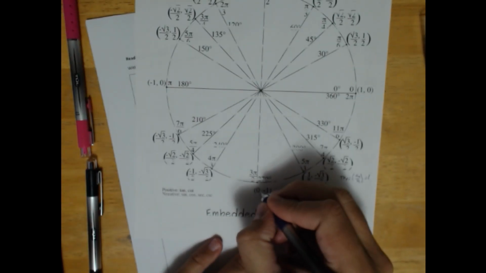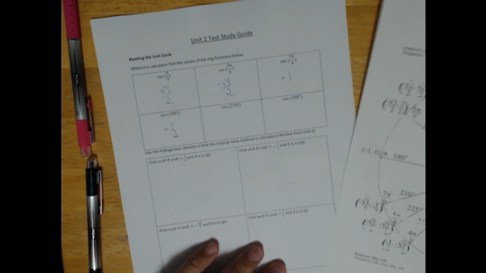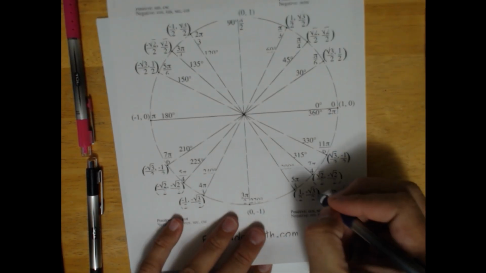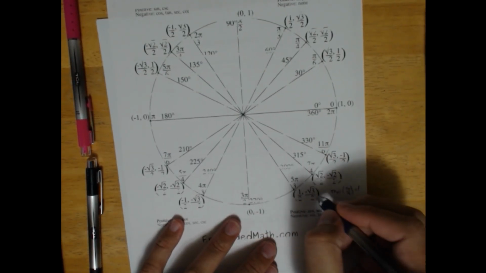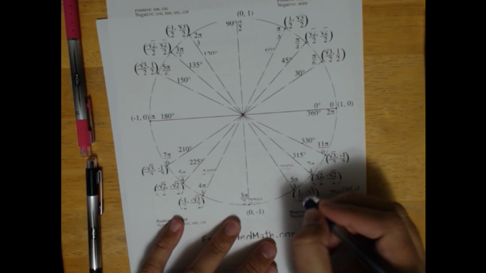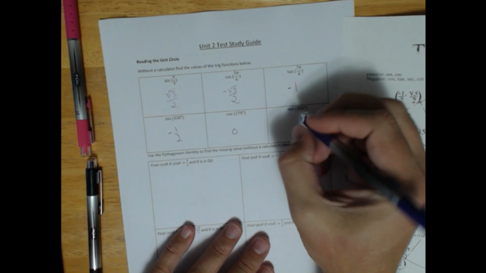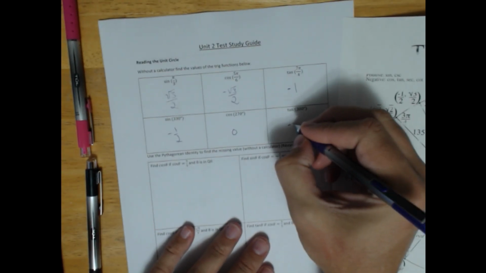And we wanted cosine, and so cosine is the x value. It's going to be 0. And then tangent of 300 degrees. Tangent is sine over cosine. So that's going to be negative square root of 3 over 1/2, which simplifies out to just negative square root of 3.